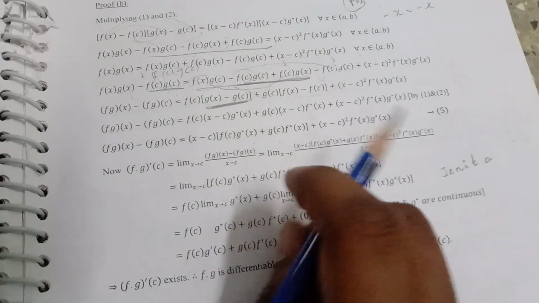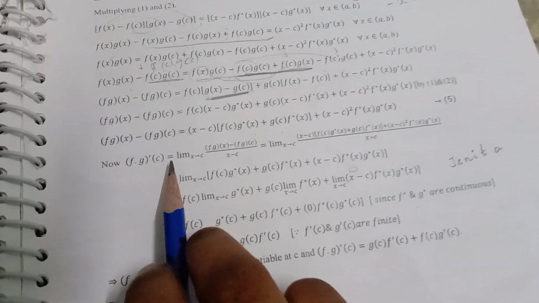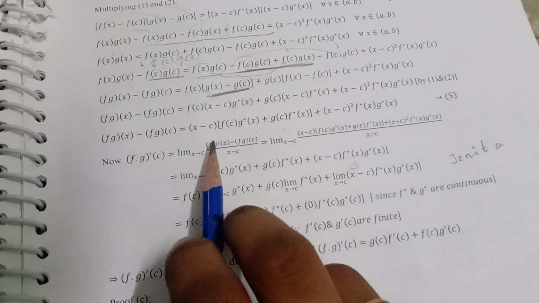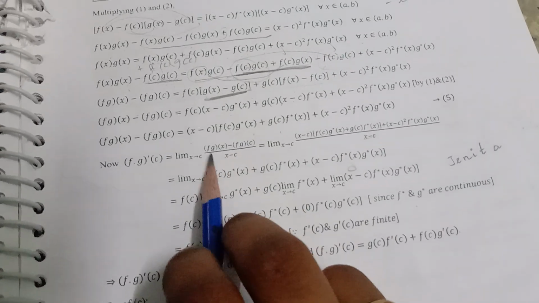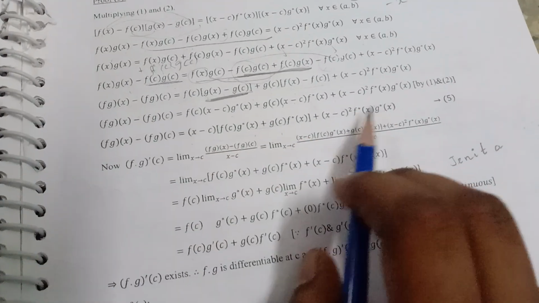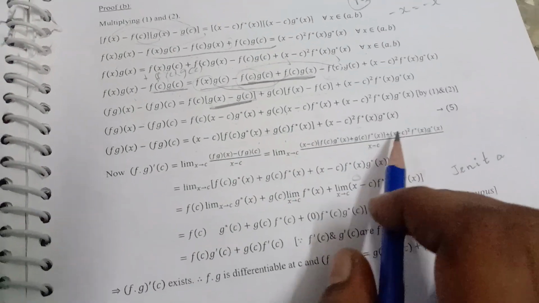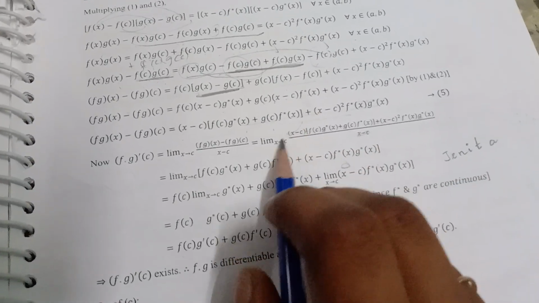So we have to substitute the derivative values. The derivative of f g at c equals the limit as x tends to c of f of g of x minus f of g of c divided by x minus c. We substitute these values in the limit, and taking x minus c as common, these cancel each other.